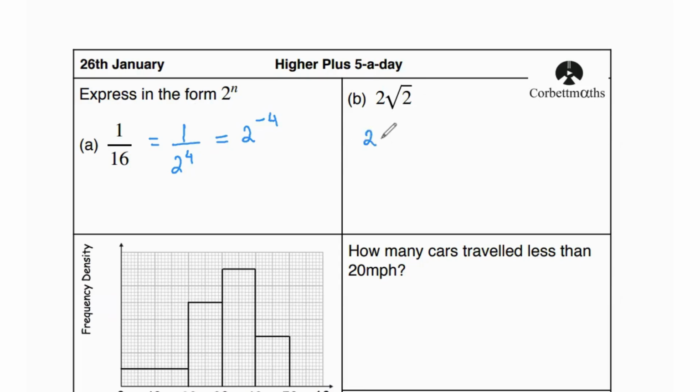So when you're multiplying similar bases, the base being 2 over here, what we do is we add the powers. Now the root sign represents the power of 1 over 2. So it's going to be 2 to the power of 1 plus 1 over 2. Just 2 to the power of 3 over 2. That's your answer.